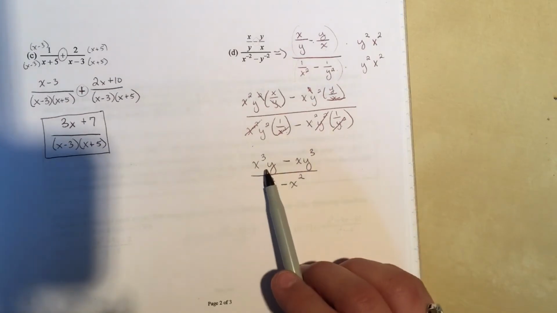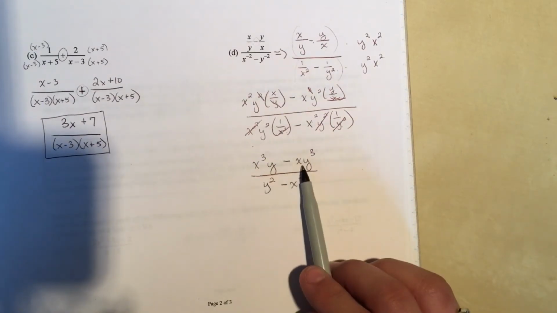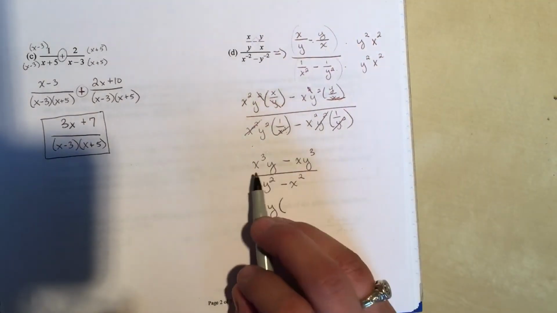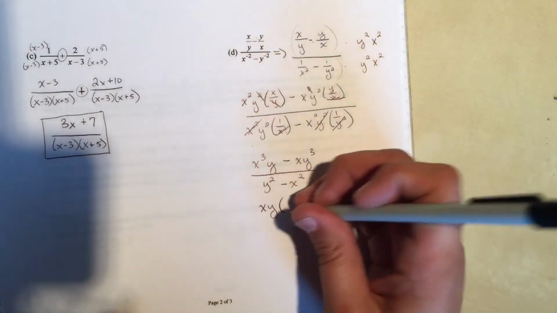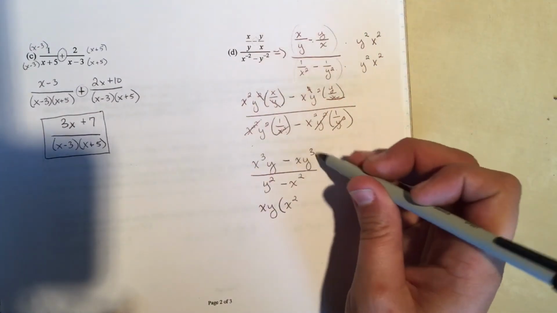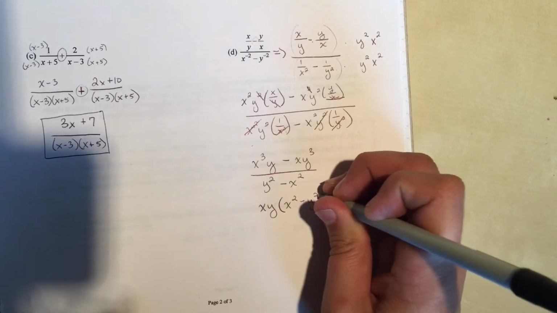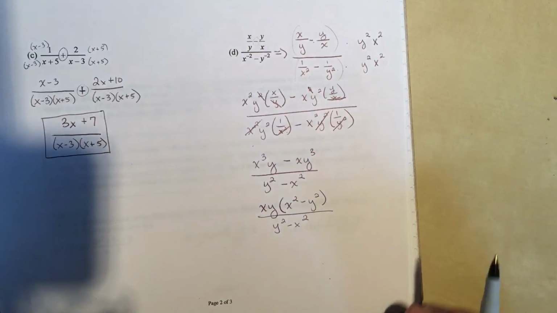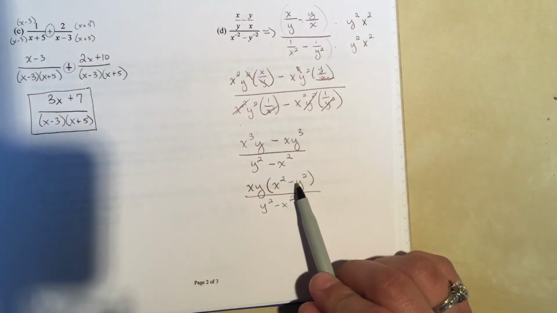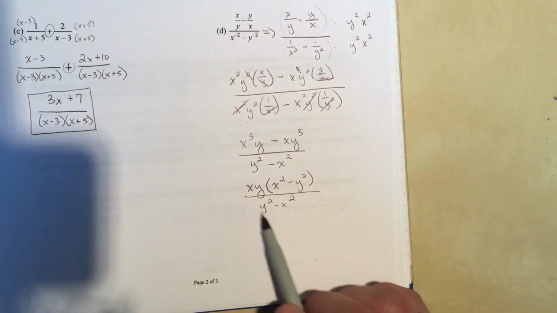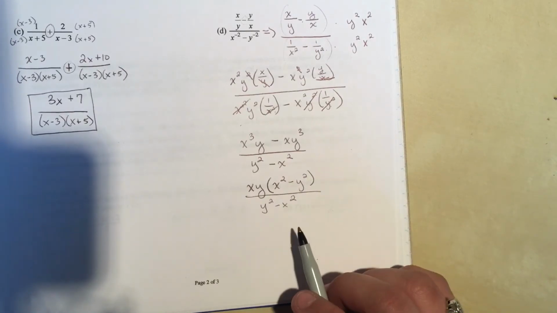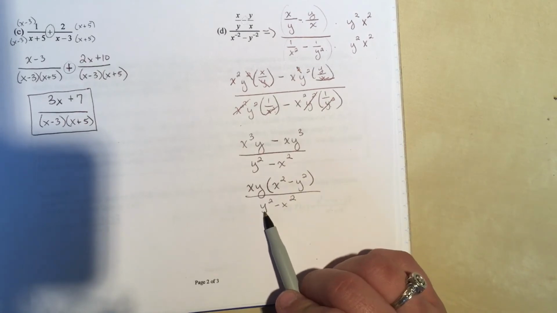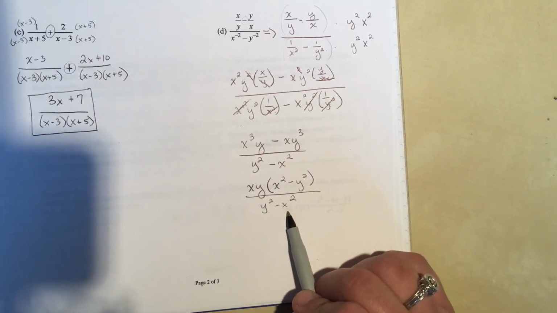If I look at the top, I notice that both of the terms have at least one x and one y. So I'm going to factor those out. If I factor xy out of this term, that's going to leave me with x squared. And if I factor xy out of this term, that's going to leave me with y squared, over y squared minus x squared. Do you see that this part of the top and this part of the bottom are almost exactly the same, but the signs are backwards? This one has a positive x, this one has a positive y, this one has a negative y and a negative x, right? So they're just backwards.